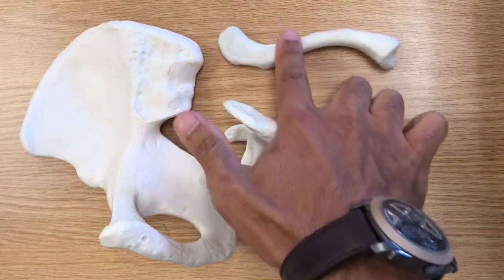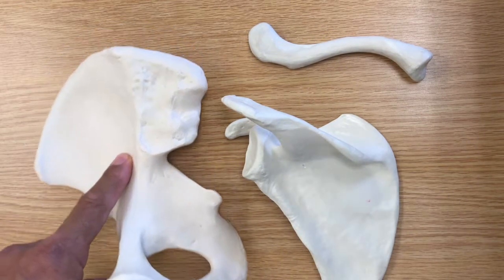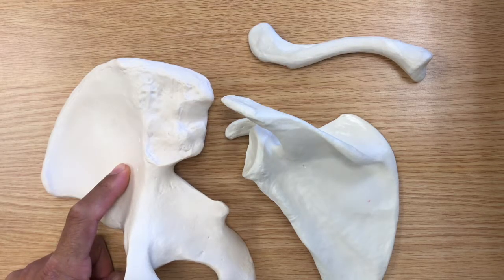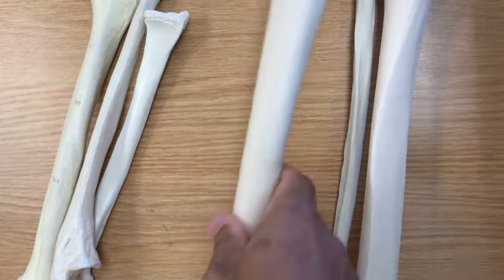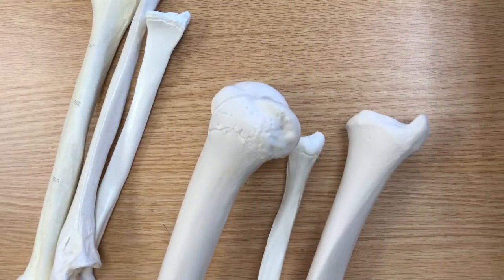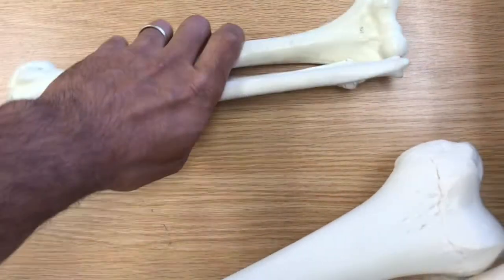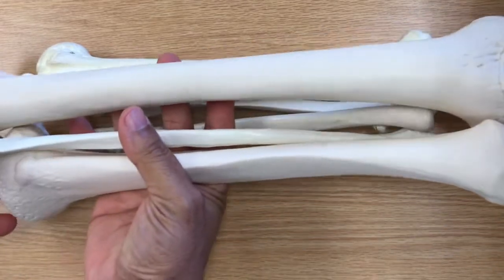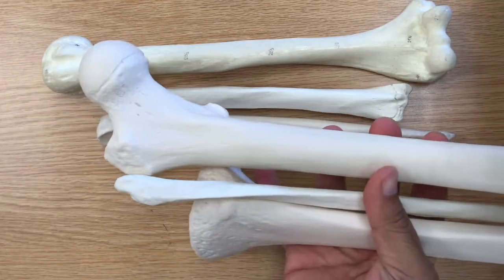So this was your clavicle, scapula, and pelvis. We also have the arm bones. There we go. So you got larger bones, and you got smaller bones. Look at how much larger these are in size compared to these. Well, these are your arm bones, and these are your leg bones.